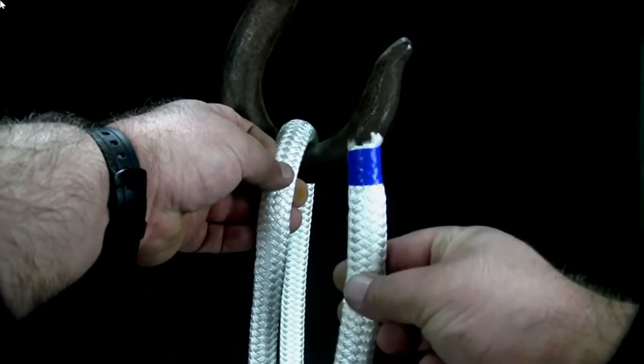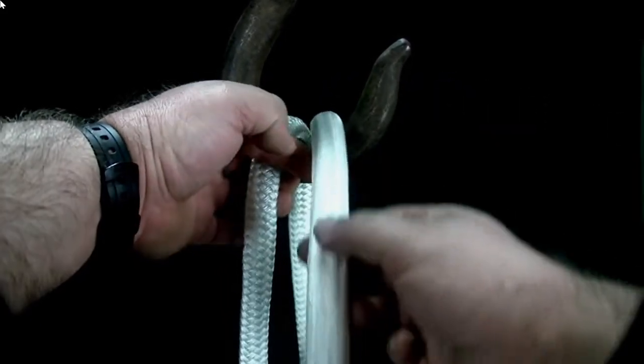Then pass it through a second time, creating a round turn.